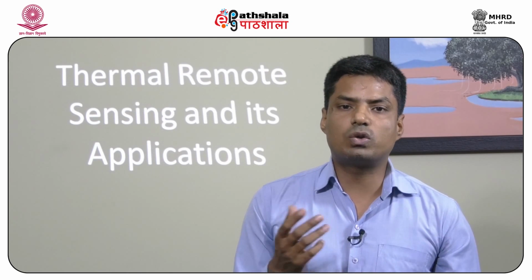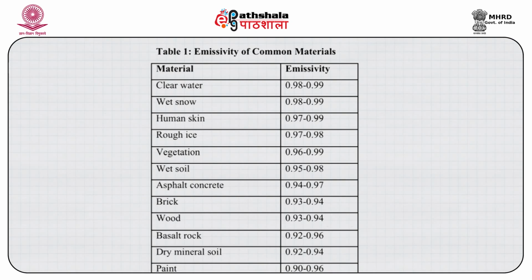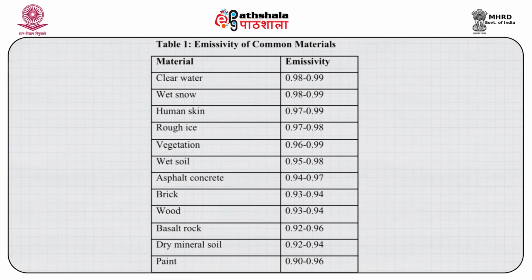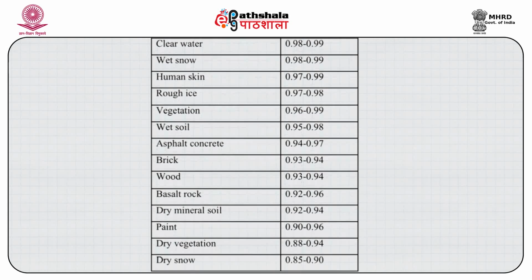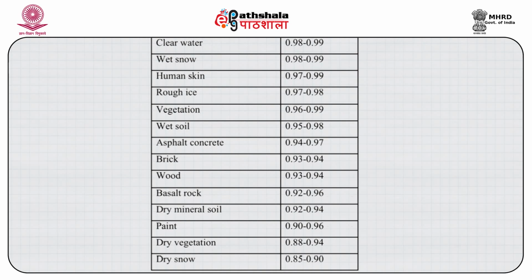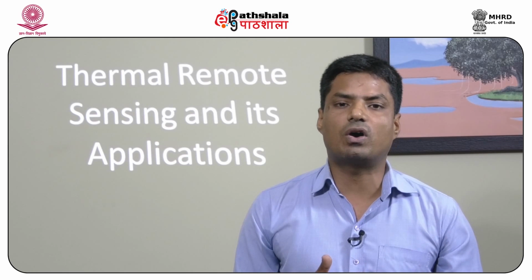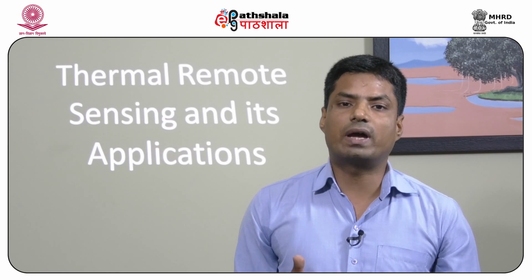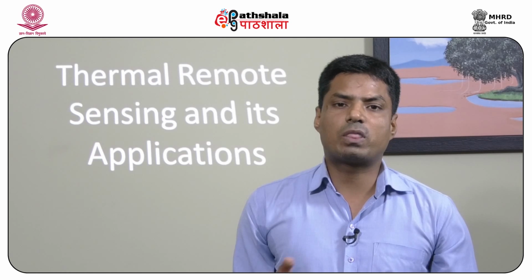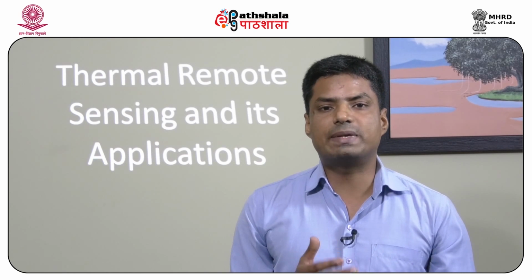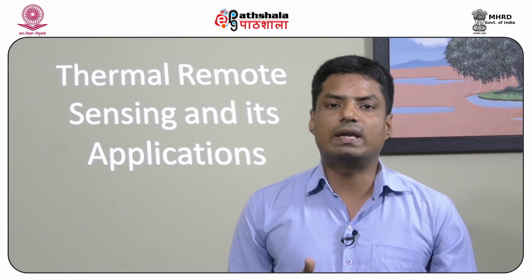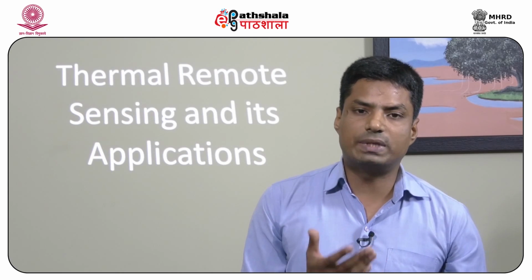You have the snow covered field, the different rocks, the vegetation cover. All these emissivities are written in the table, and the emissivity of natural objects is between 1 and 0, and the majority of natural objects have an emissivity between 0.75 and 0.85. So this emissivity is basically the reflected amount of energy from a particular object.